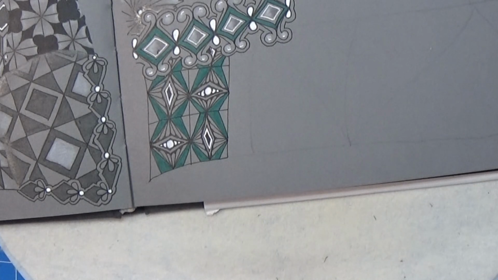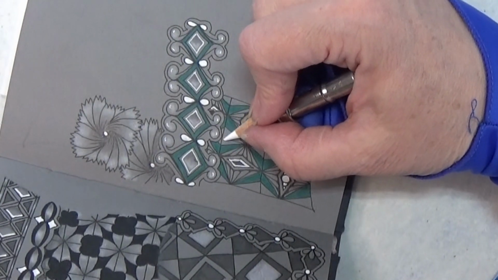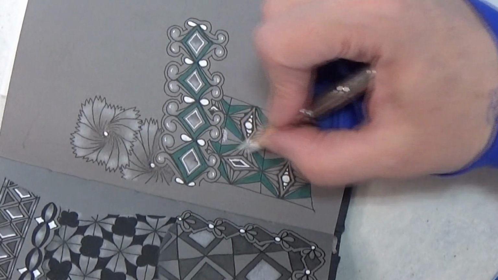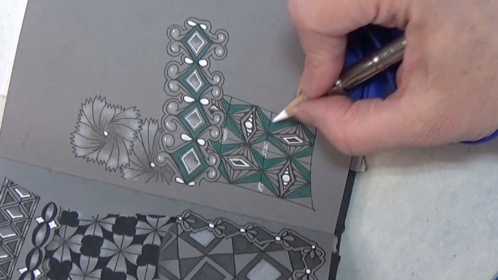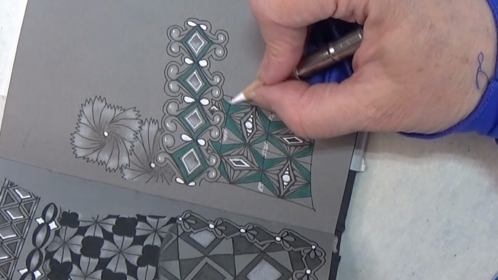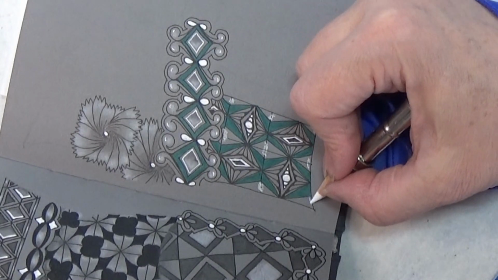Now for some shading in some kind of way. I'm not really sure what to do. I could take my white charcoal and just pop in a tiny bit here in the middle of these shapes here, just because I can.